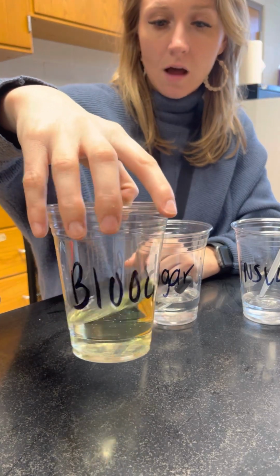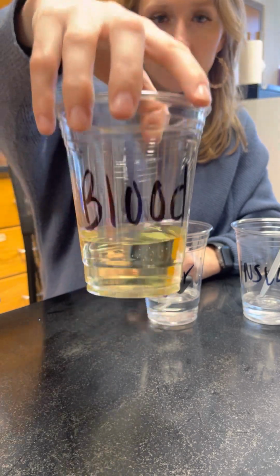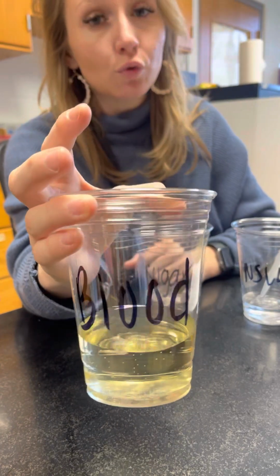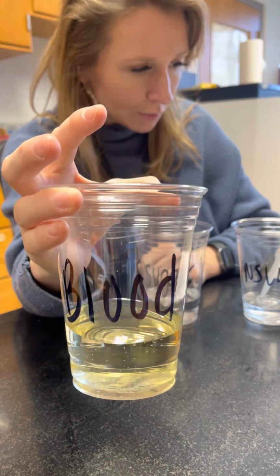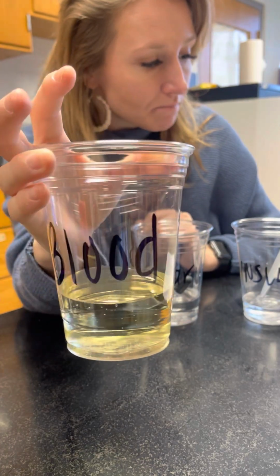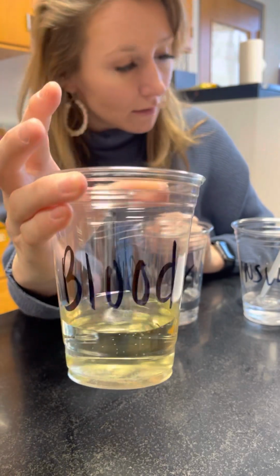I'm going to mix it up, and what you should see is a color change. It might be hard to see on the video, but the blood changed to yellow. You might want to pause here and fill out the chart under number 2, and then I'm going to go on to number 3.